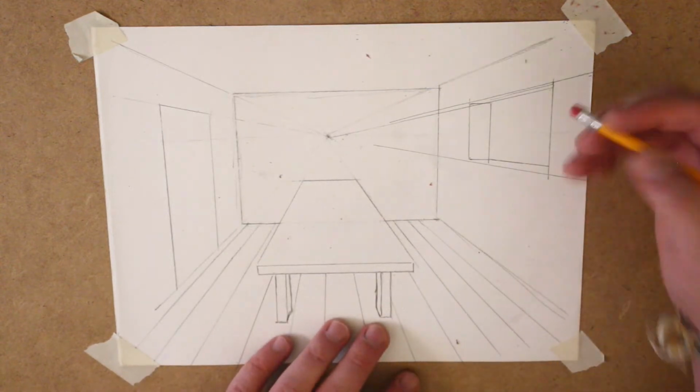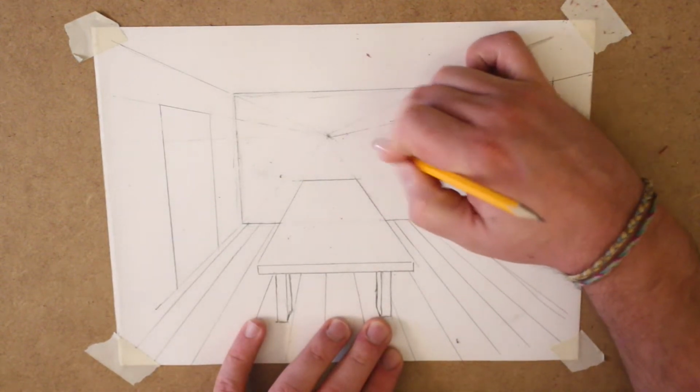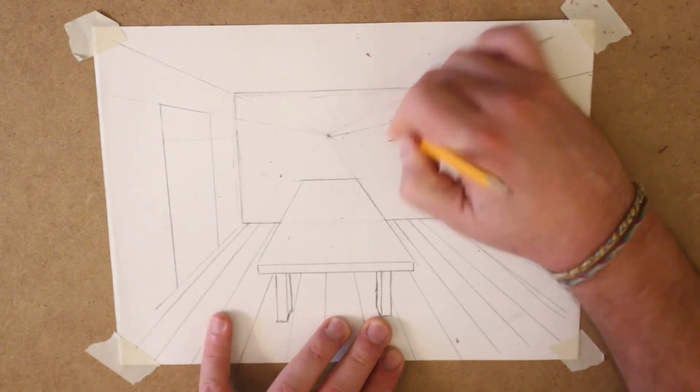Again, I am now going to come in and clean up some of the extra lines that I have in here.